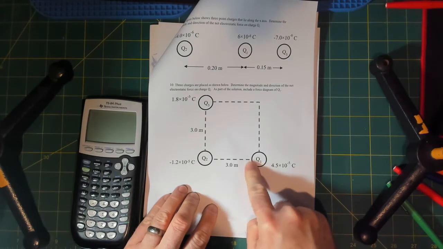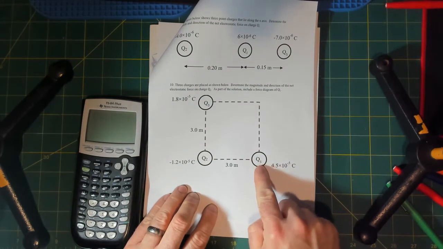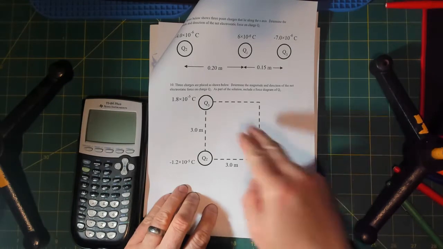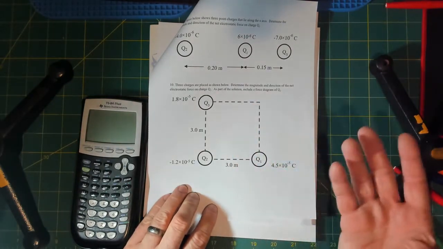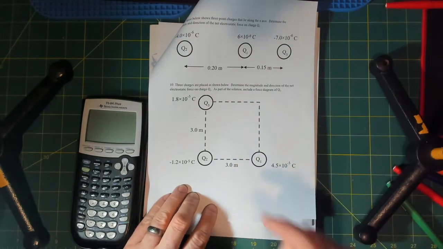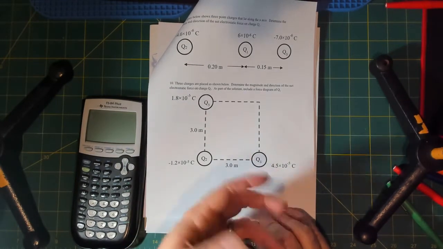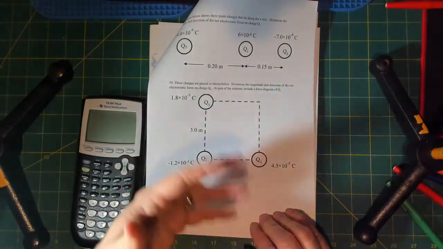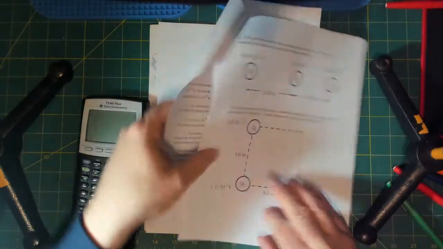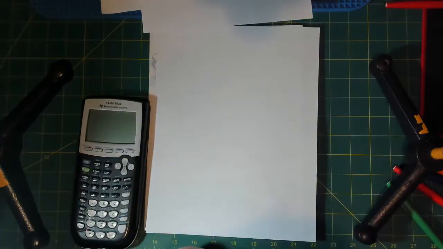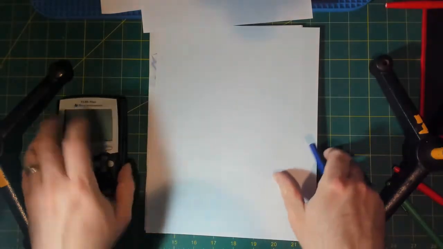So we want to see the size and direction of the total electric force on this charge. As part of the solution, include a force diagram of Q1. Of course, we're going to draw a force diagram for Q1, since we're trying to find the total force on it. All right, so here we go. Again, I'm going to transfer the diagram to my paper because I like to have the diagram right there with the work instead of on a separate sheet. So bear with me as I sketch this over.